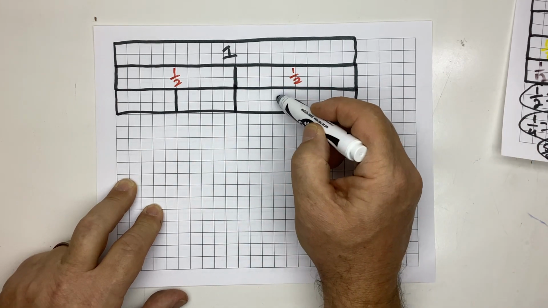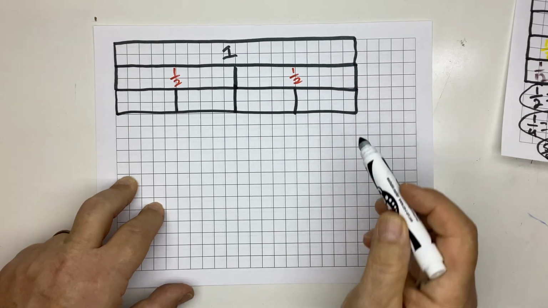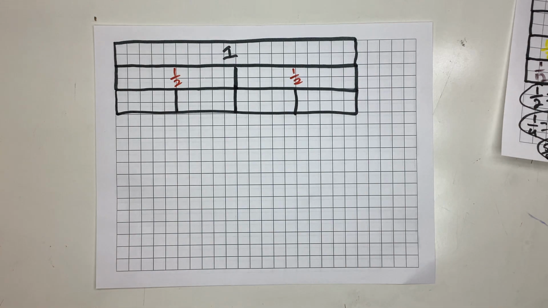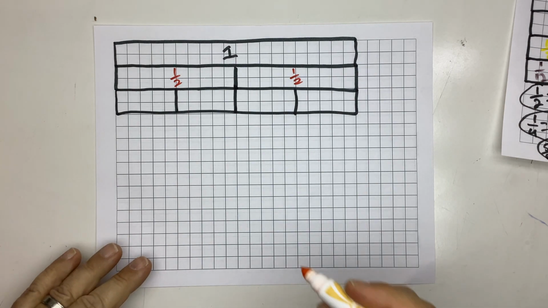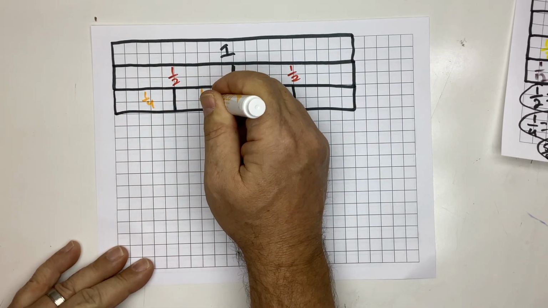1, 2, 3, 4, 5. And 1, 2, 3, 4, 5. And that's going to get me to my 4/4. We used this orangey looking color here for fourths before, so I'll keep with the same theme there.